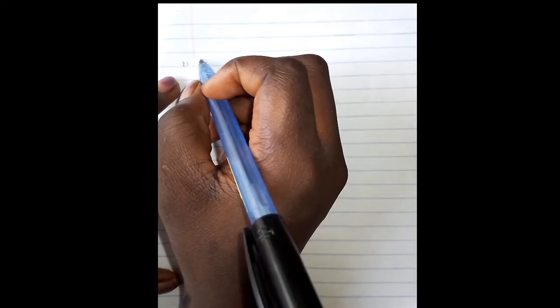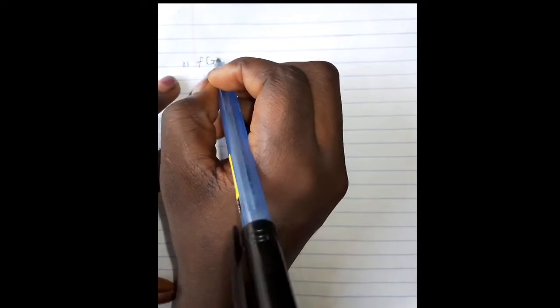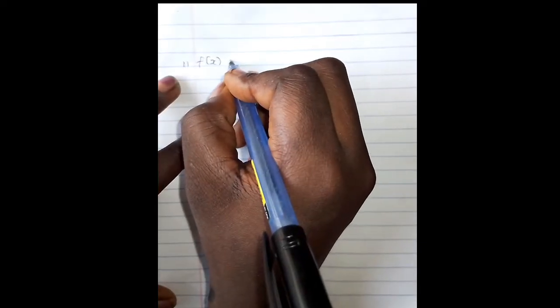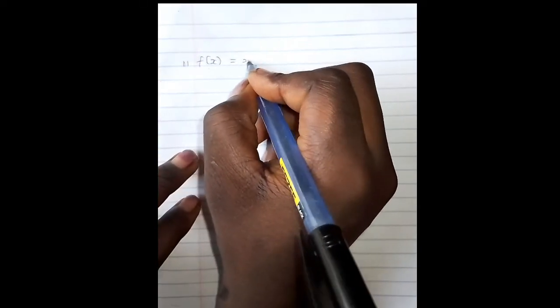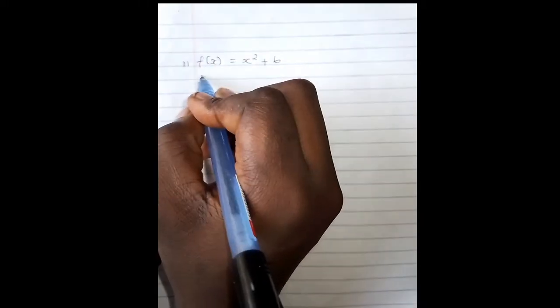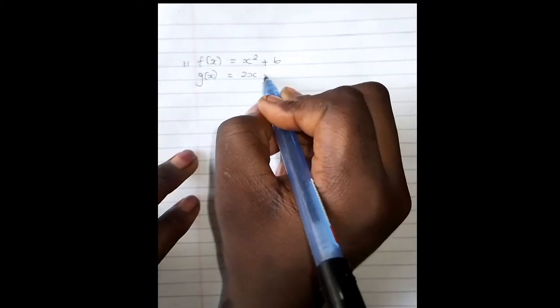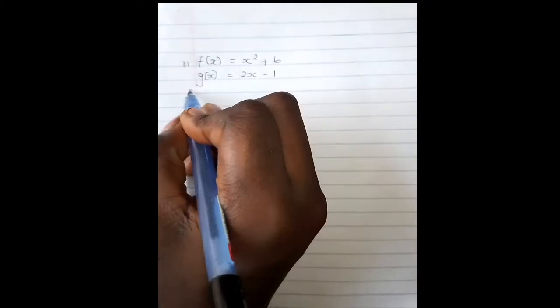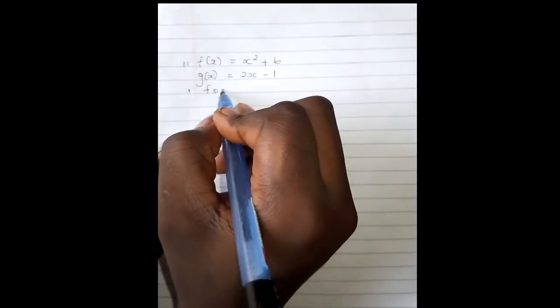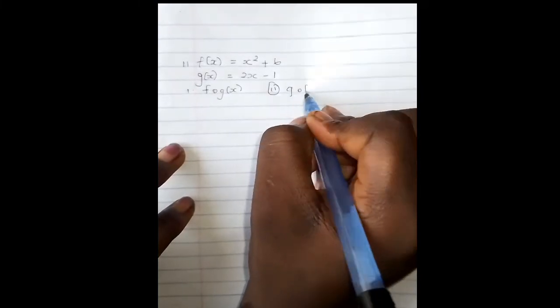Another example: we have a function f of x, which is equal to x squared plus 6, and another function g of x giving us 2x minus 1. We are being asked to solve for f o g and g o f.